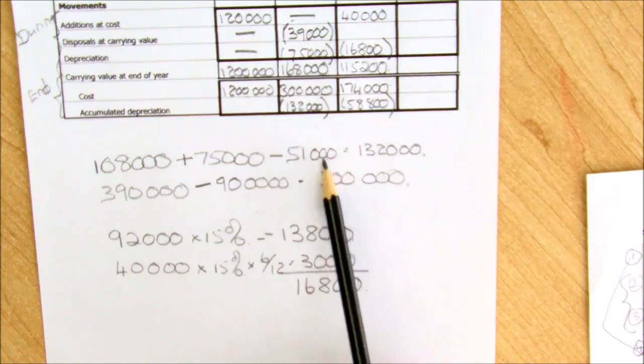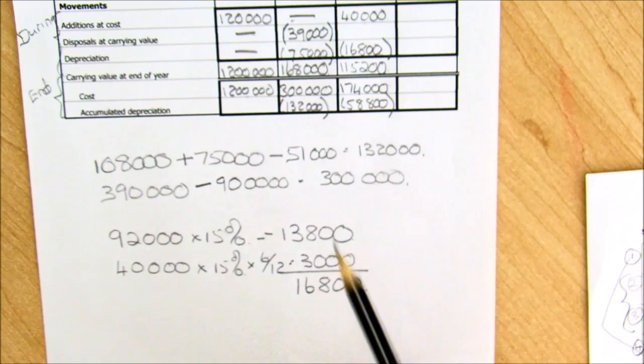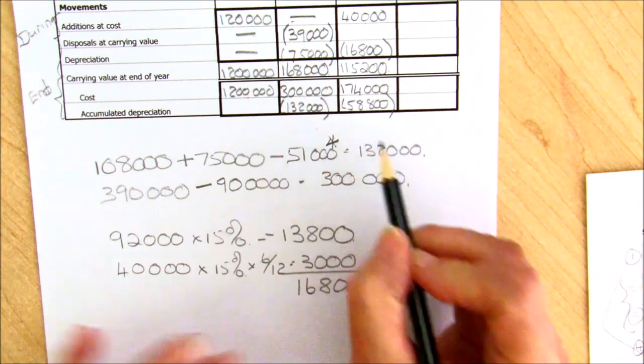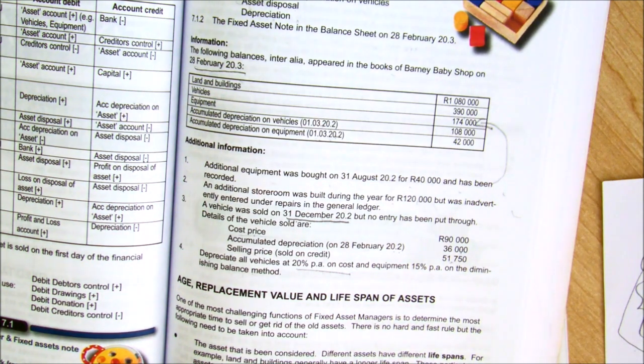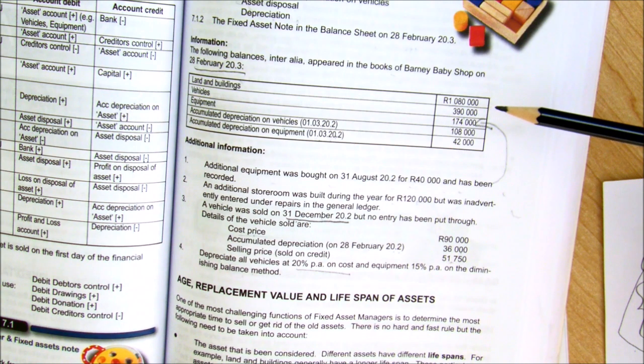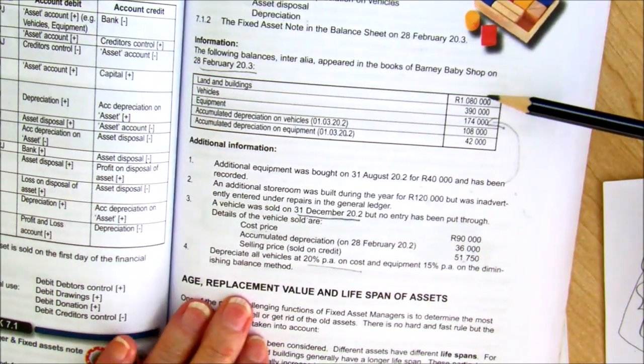This is where you're going to go wrong. So make a big note next to it and say, right, I must remember that. Now, to complete that fixed asset note, we also have to look at land and buildings. Those of you that don't have the book, just pay particular attention here.